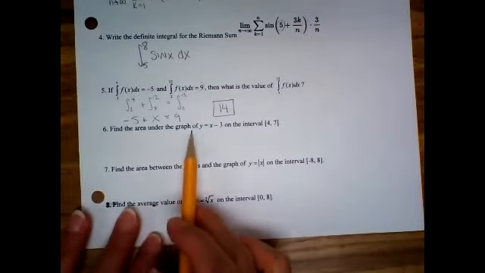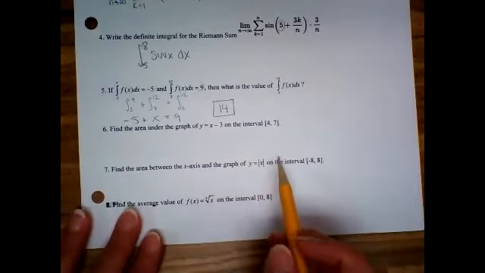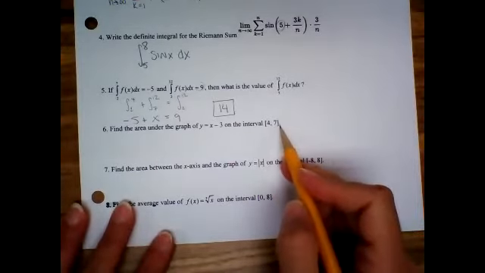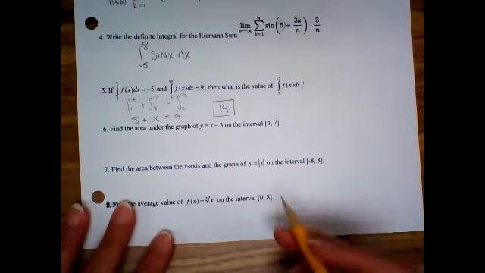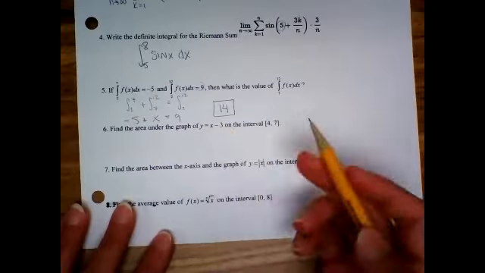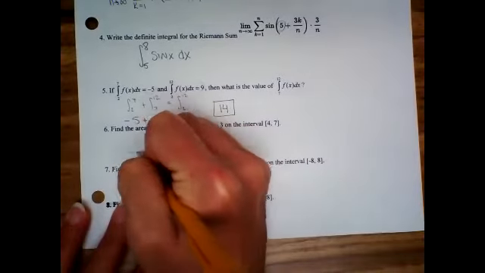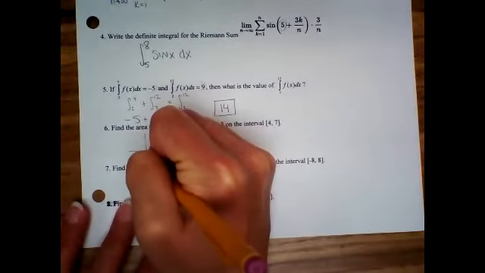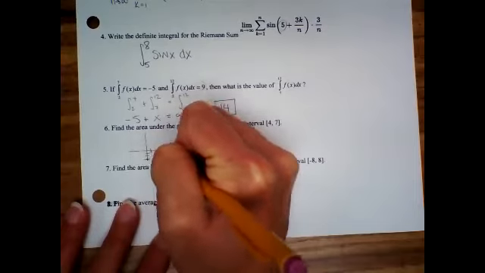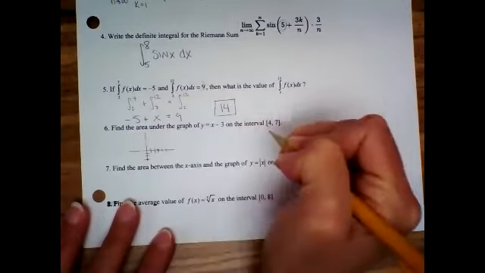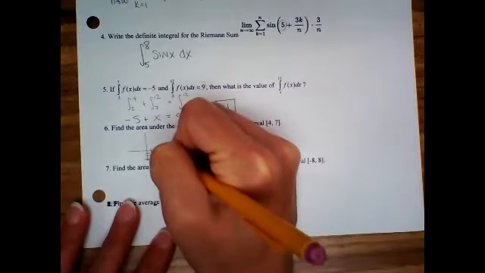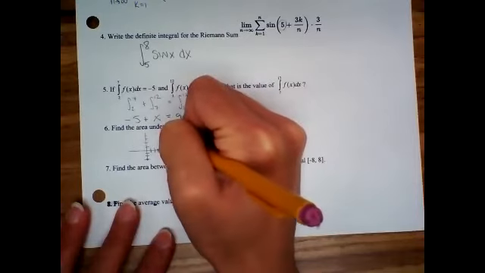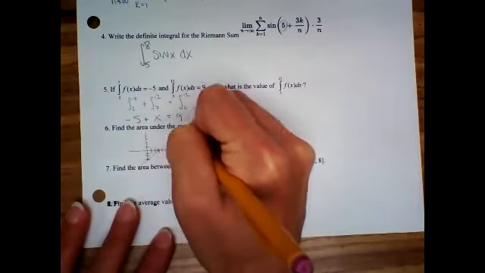All right, number 6, find the area under this graph from 4 to 7. So there's two ways you can do that. You can either do an integral from 4 to 7 and then do an antiderivative and then upper boundary minus lower boundary, or you can actually just draw it and find the area. I'm just going to draw it because I think that'll be a little bit simpler. So x minus 3, we're going to start at -3, and the slope is 1. So up 1 over 1, we want to go all the way out to 7 here. 1, 2, 3, 4, 5, 6, 7. And so here is our line.